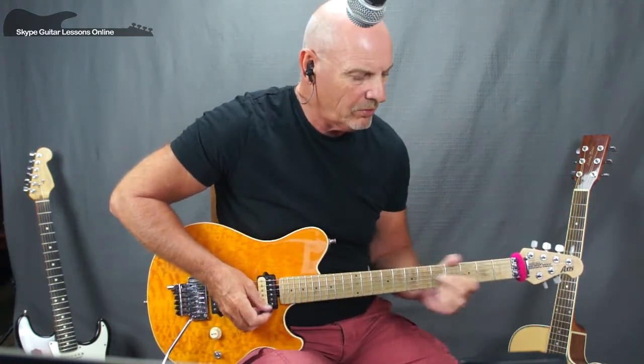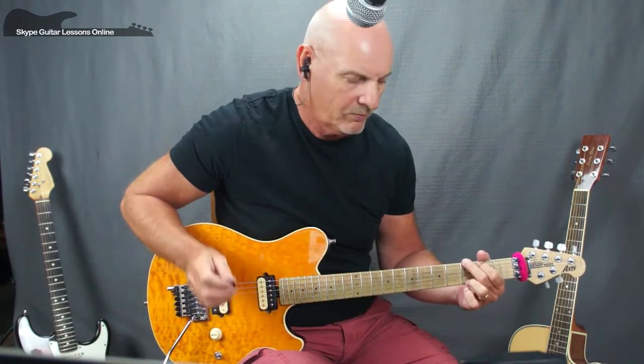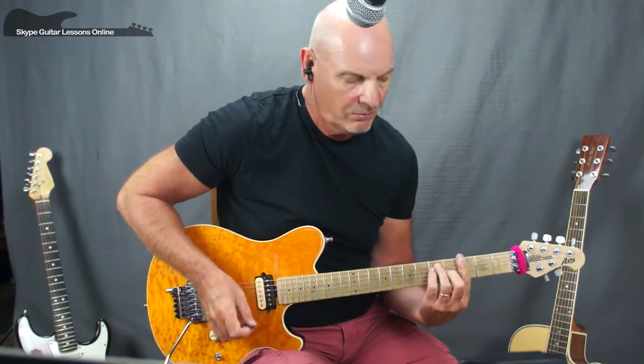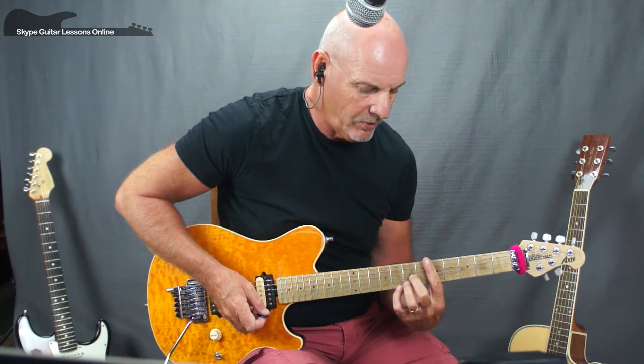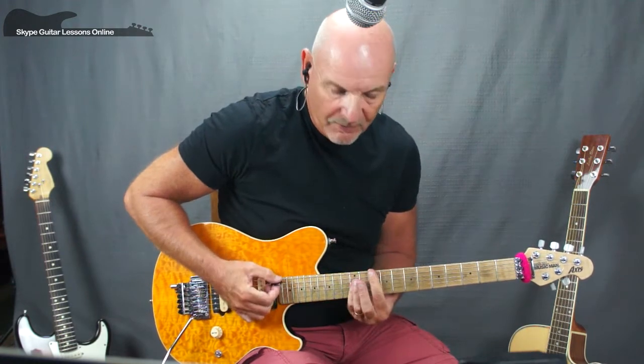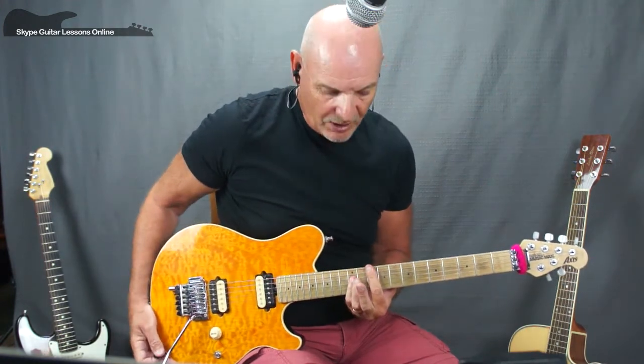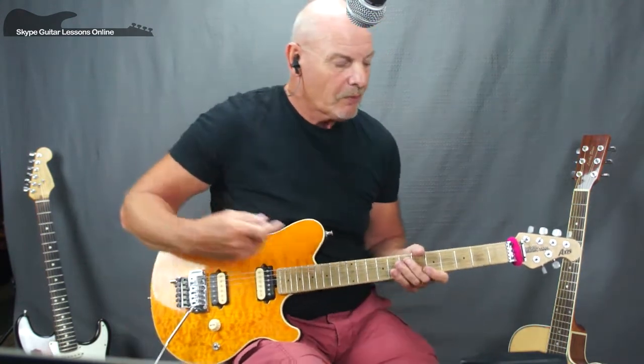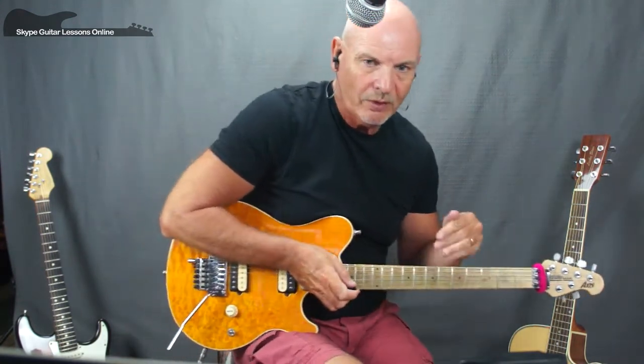Now, I'm going to be putting this in the key of G, and we're just going to look at the chords. We've got the chords with the G standard open, we've got the G using the E shape, we've got the G using the D shape, we've got the G with the C shape, and then the G with the A shape.